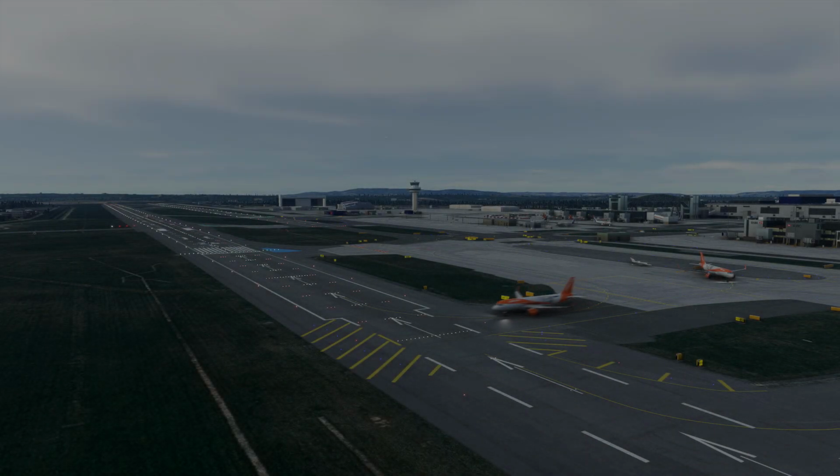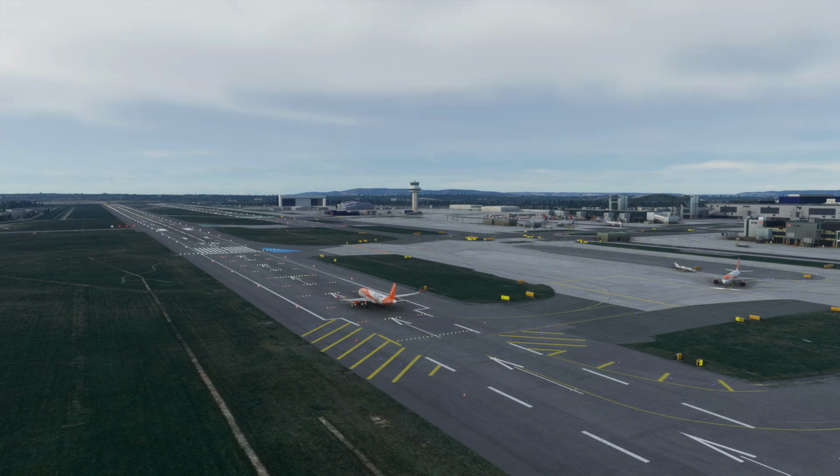Well, if you made it this far, then congratulations. You should now know how to basically do a VATSIM flight, and at the same time you should have some basic knowledge on how to fly the FlyByWire A320 Neo.